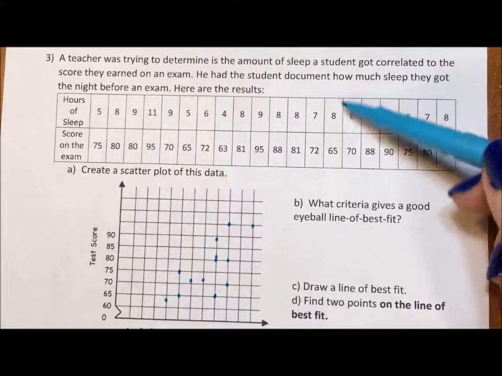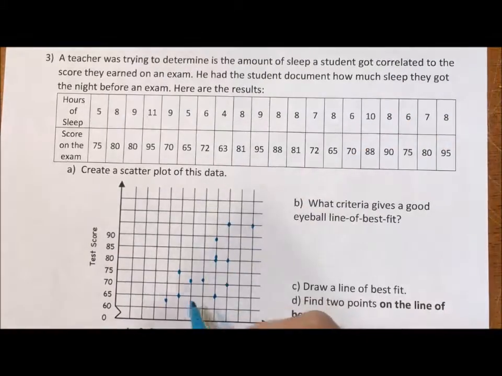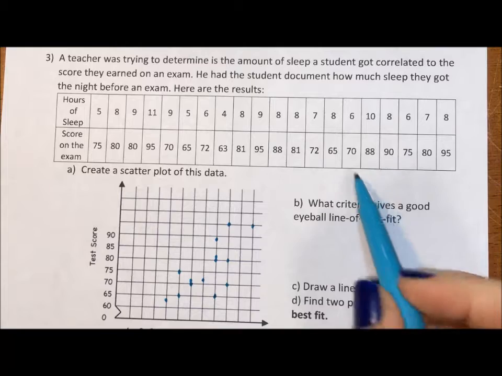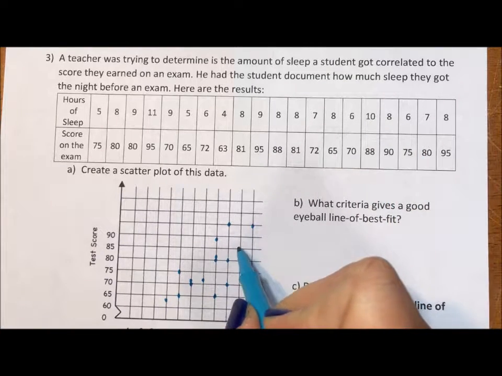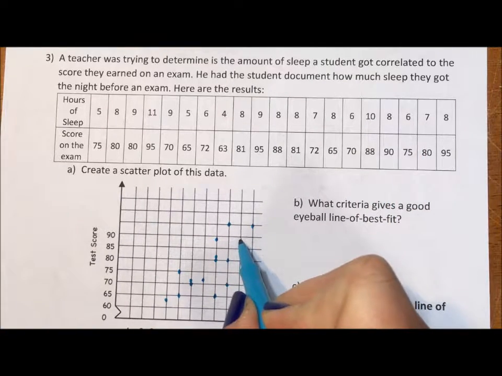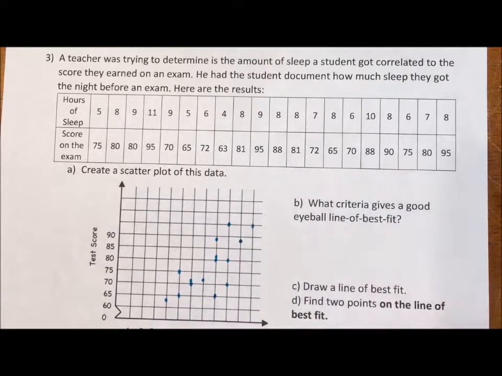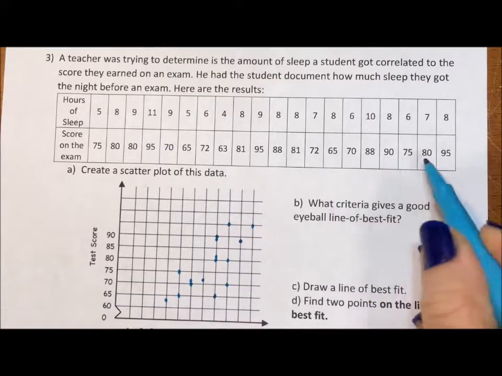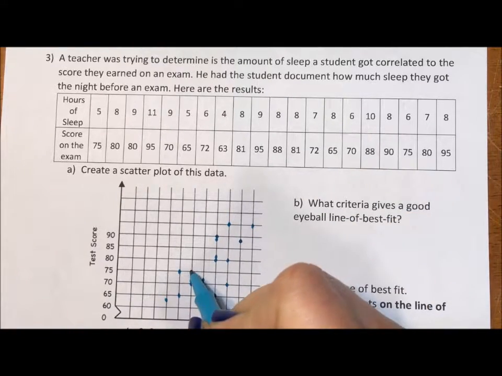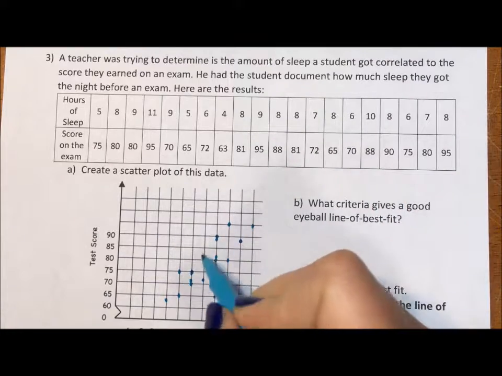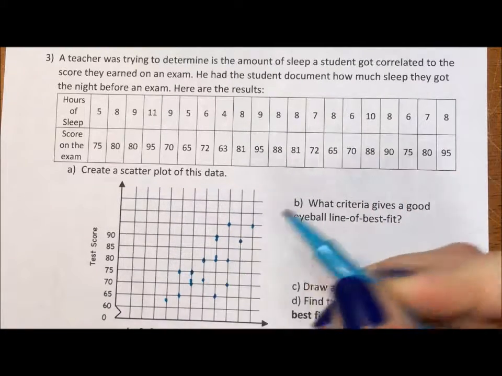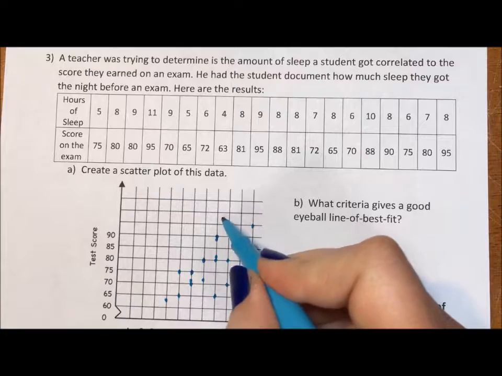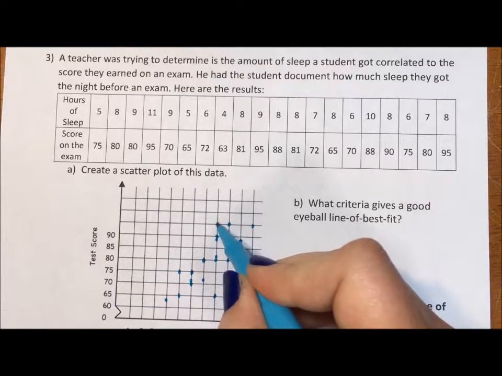I have gone through 8 and 65, so 6 and 70. I figured you didn't really need to watch me plot all of the points, 10 and 88, but it's good to see that this is 85 and this is 90. I'm going to go close to 90, but this is a scatter plot. It's not about perfection. If it was, you would have to have more lines on the graph. 8 and 90, that's a nice grid point, then 6 and 75, 7 and 80, and then 8 and 95. So now we are all graphed.